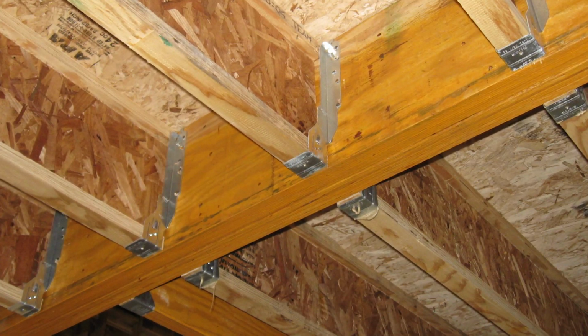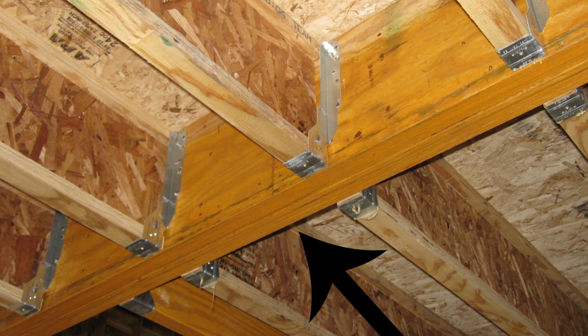It's a structural beam. Don't drill through those. If you drill through them, it's got to come out because you damage the structural integrity. But it's this yellow beam that's glued together. They're pretty heavy.